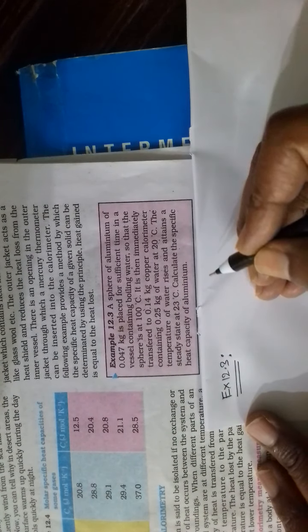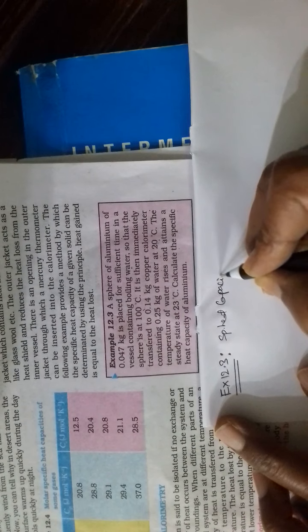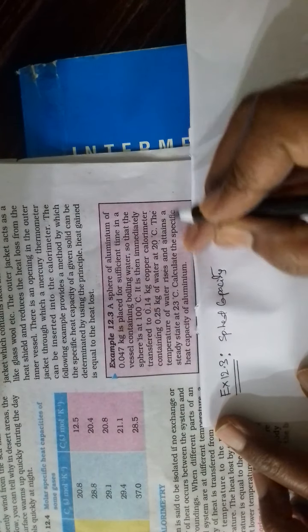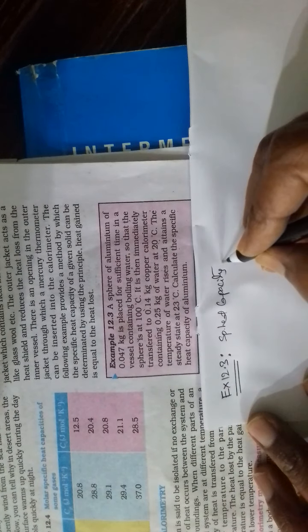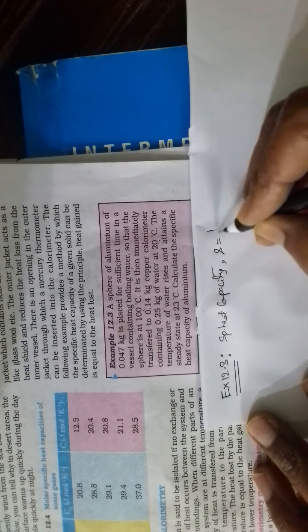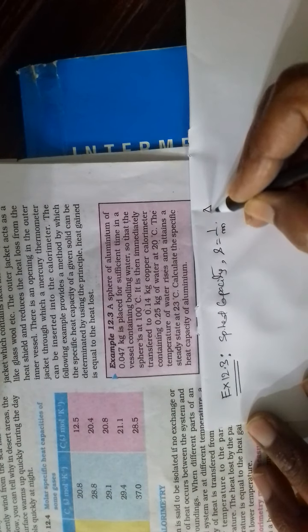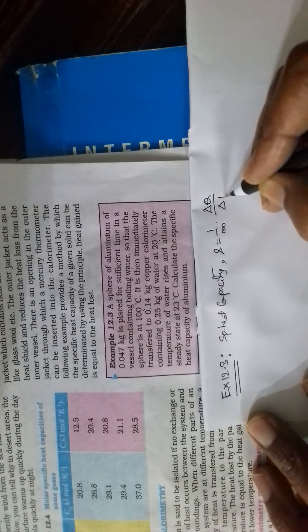So, what is the formula? For specific heat capacity, this is the formula.